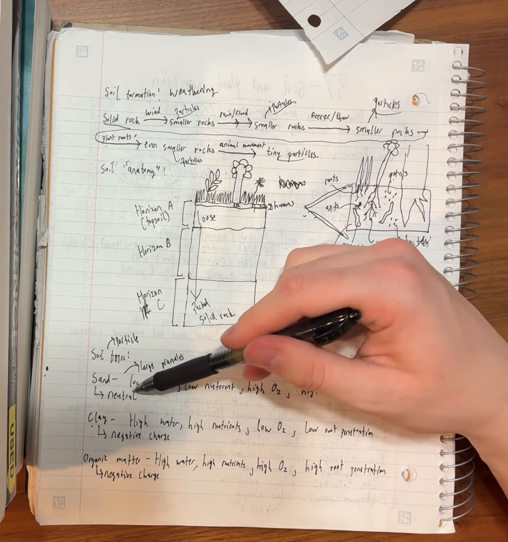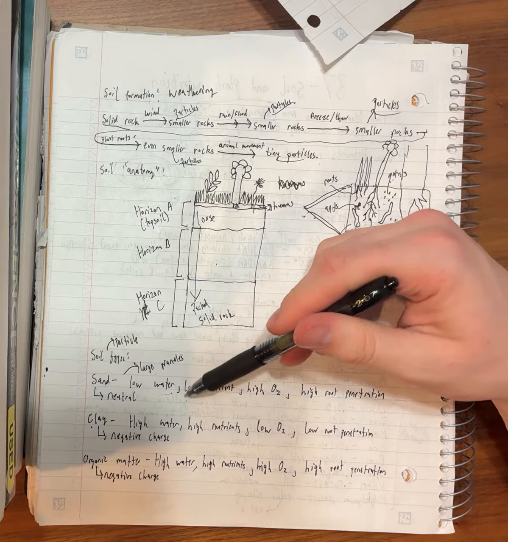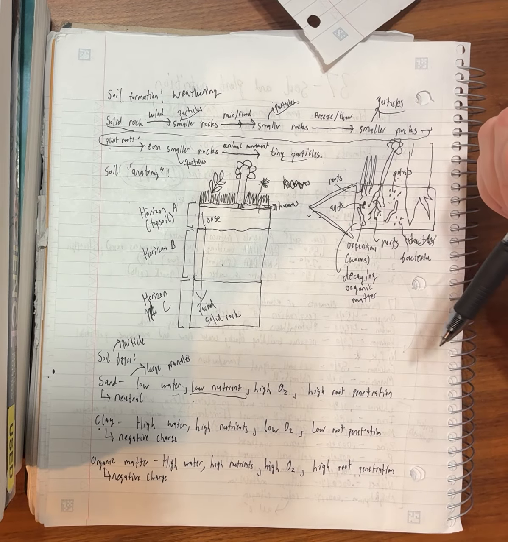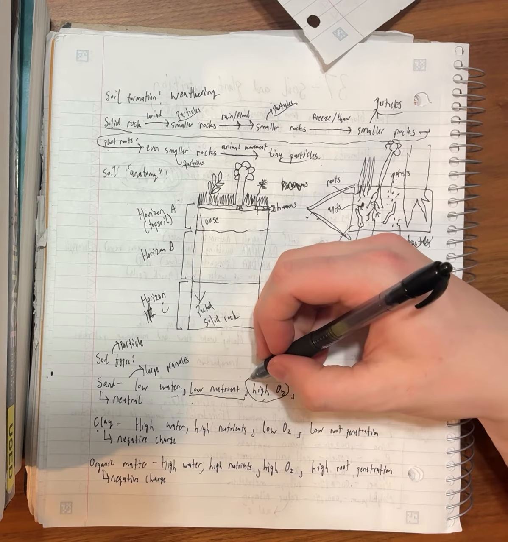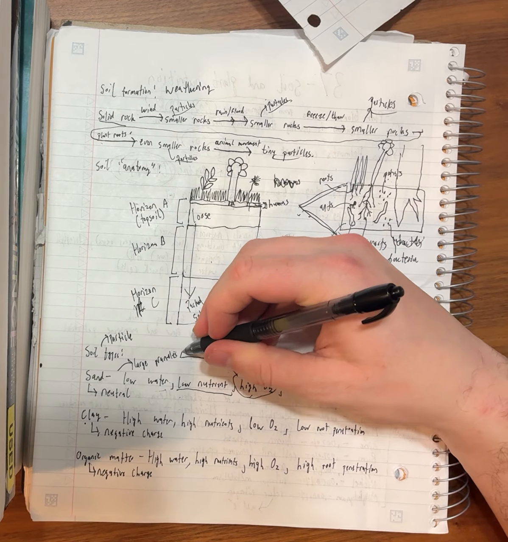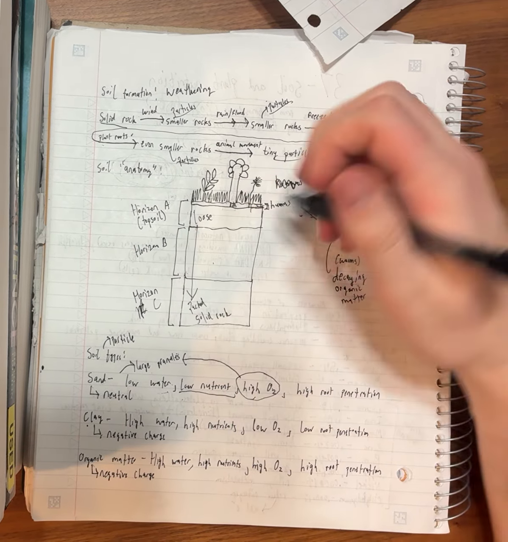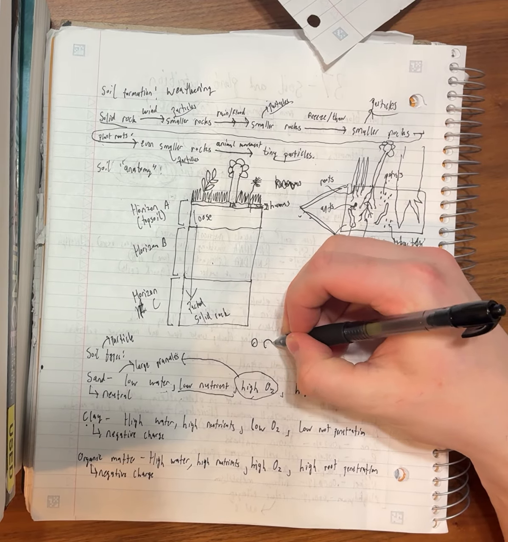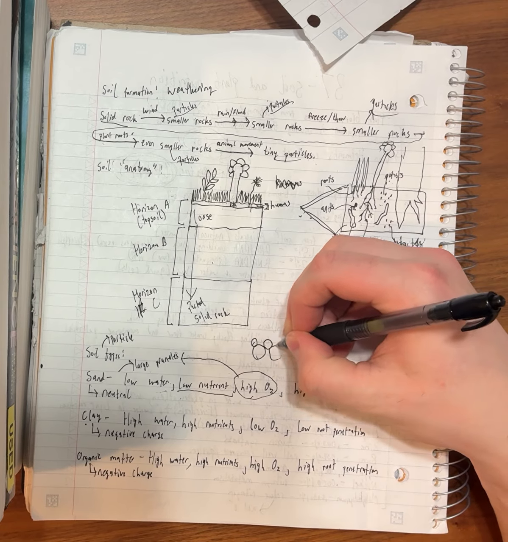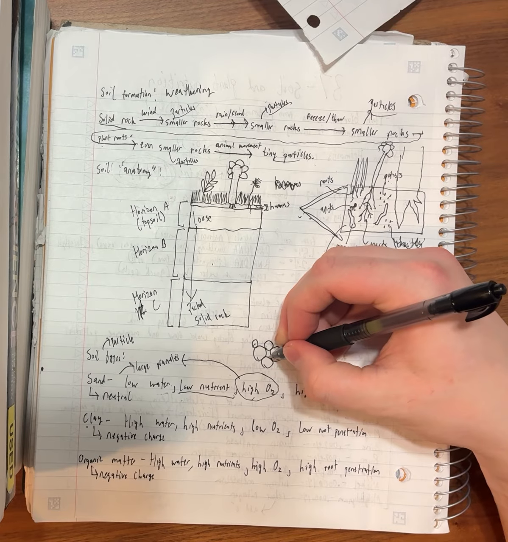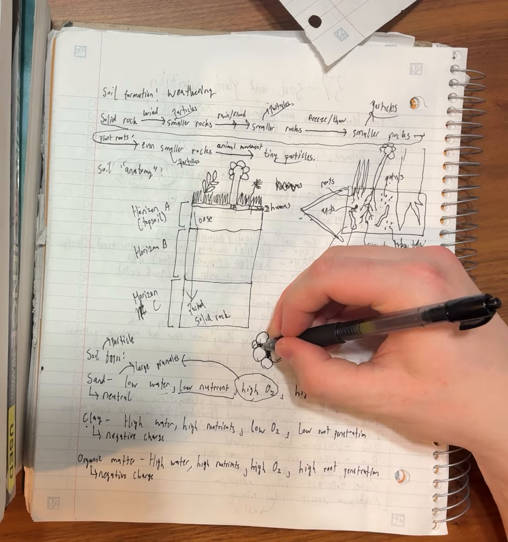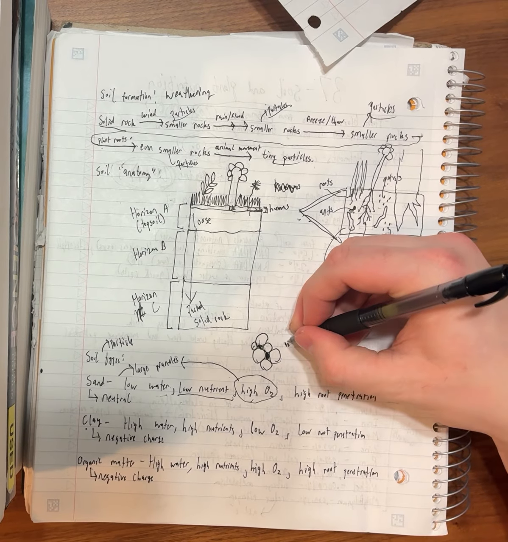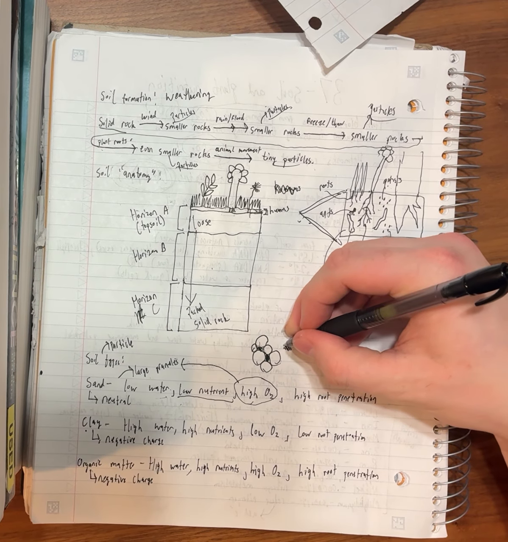They're very dry, so there's low water availability. There's also pretty low nutrient availability. You have very high O2 though, because of the large granules. There's more space between each granule because they're bigger, so they can't pack in as tight. Here you have an empty space that could be oxygen, and here's empty space that could be oxygen, whereas if we have a bunch of tiny particles, there's not as much empty space.